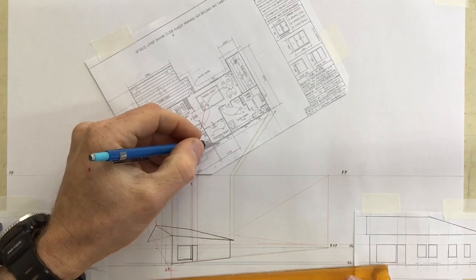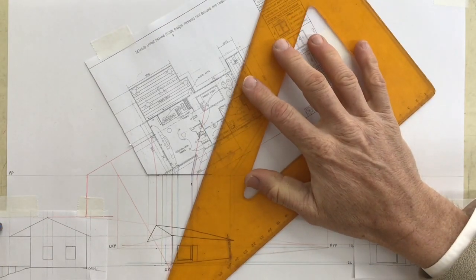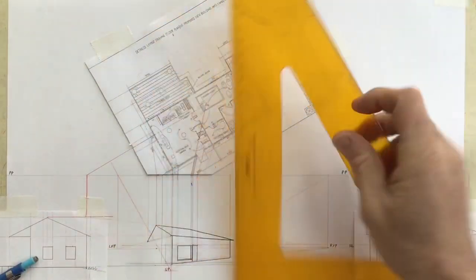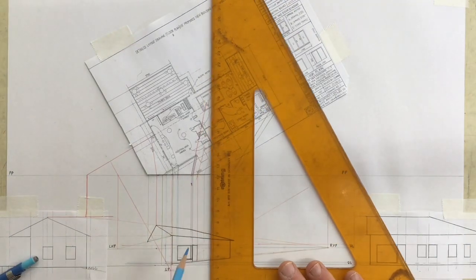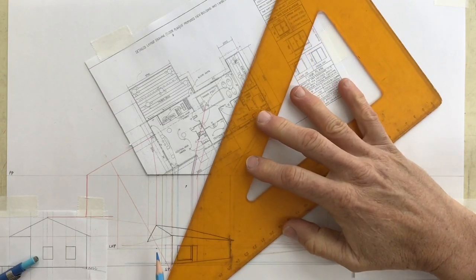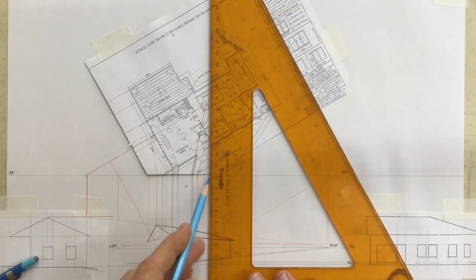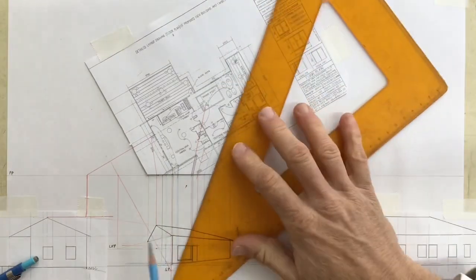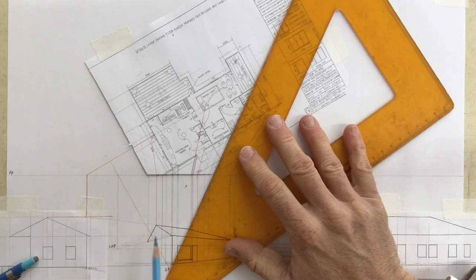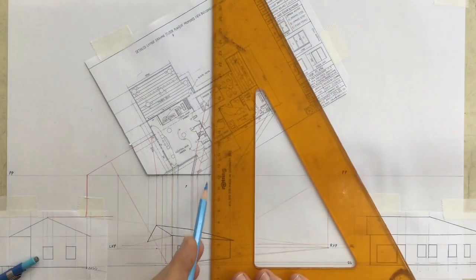Right, let's continue. I've got another 2 windows over there, same idea. Take those windows down. Take a line down. Take a line down over here. Another window. There. And there. Take those 2 lines down.